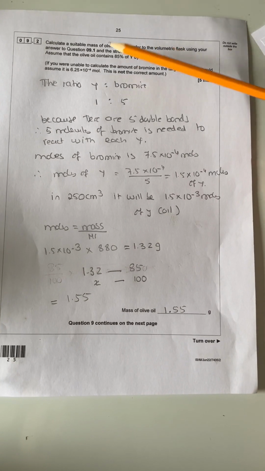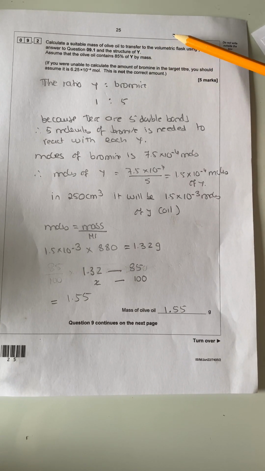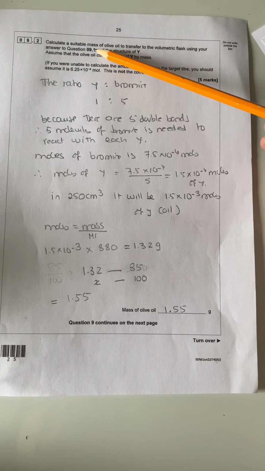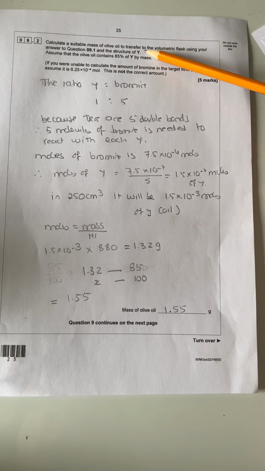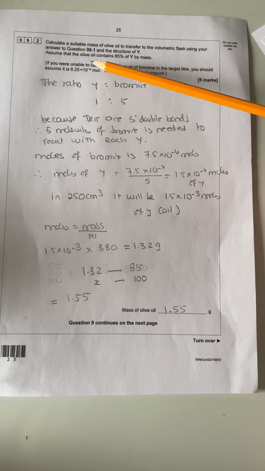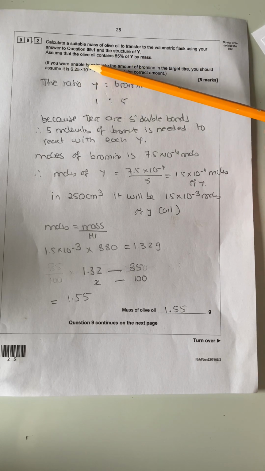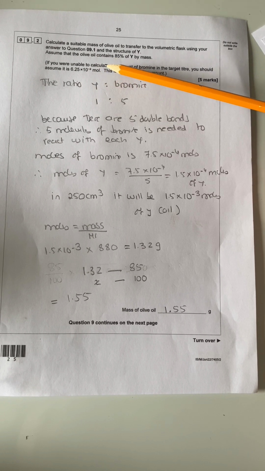Right, 9.2. Calculate the mass of olive oil to transfer to the volumetric flask using your answer in question 9.1 and the structure of Y. Assume that olive oil contains 85% of Y by mass. Okay, then he says if you're unable to calculate the amount of bromine in the titre, you should assume 6.25 times 10 minus 4. This is not the correct amount.